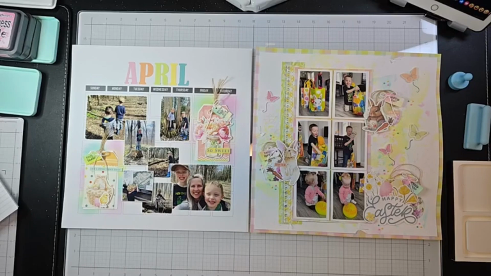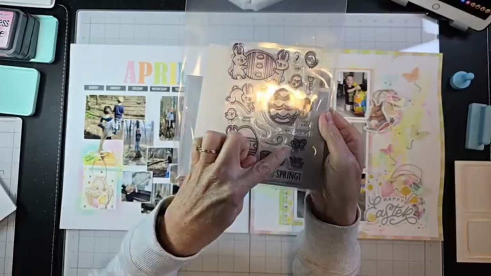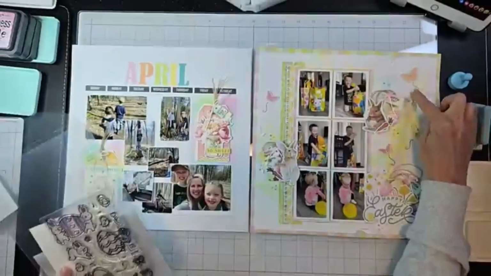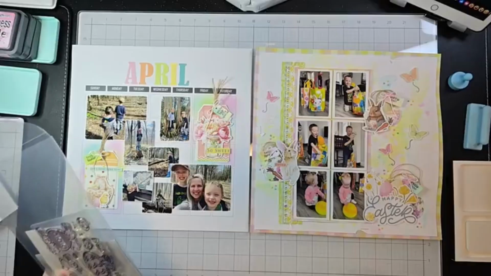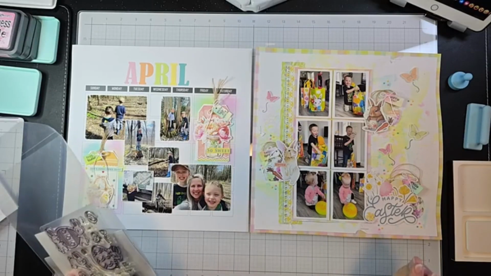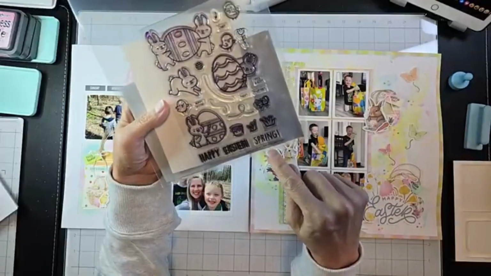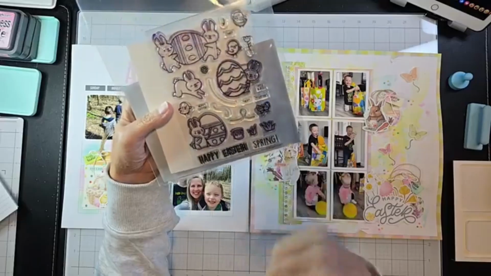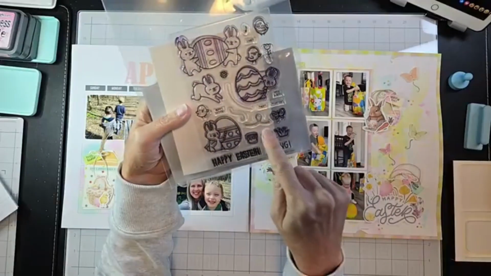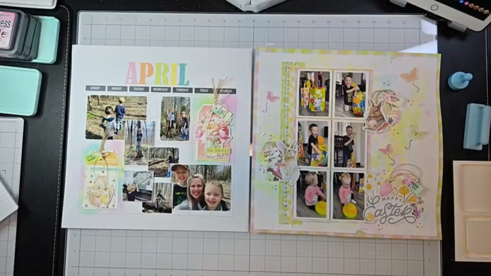I also used a set that has some sort of stitched flight path to go behind my butterflies. I have mentioned this in past videos. Lawn Fawn has a lot of stamps in their collection that have these little flight paths in them. This one in particular is called Extraordinary Easter. I don't even know if this is available anymore, but I did grab it from there. So check your Lawn Fawn sets if you have them. If not, you can always visit the Lawn Fawn website and shop for that.